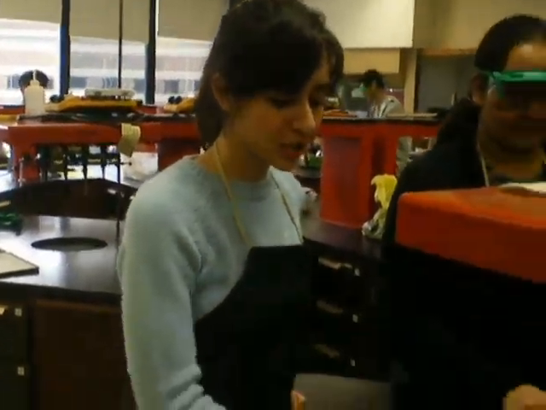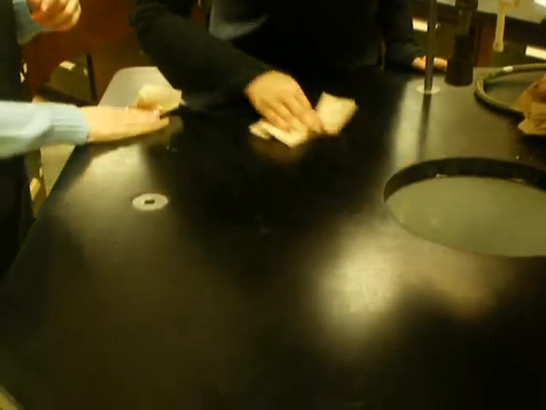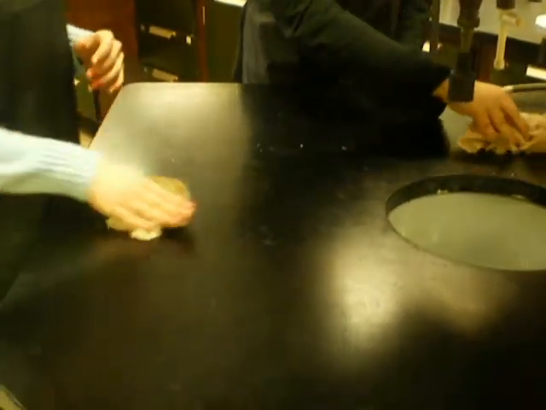Using the paper towels, make sure that you clean the area that you were working on. Just like that. And after it dries off, and you throw away all your paper towels, you are basically done. And make sure to do the last and hand it in when it's due.